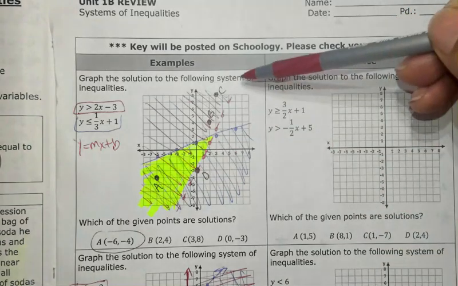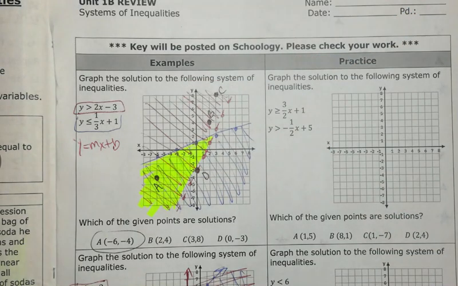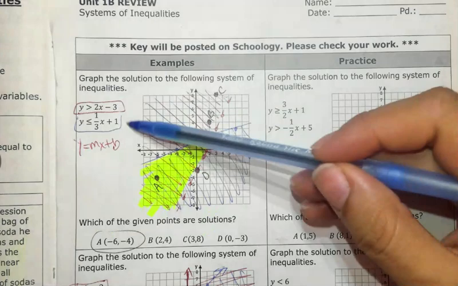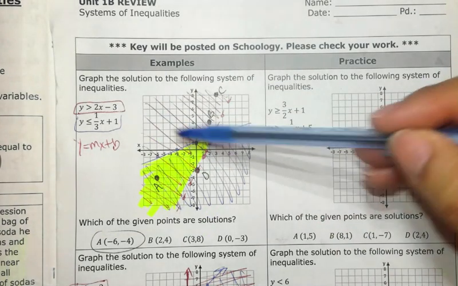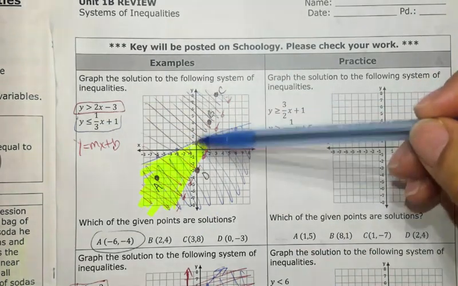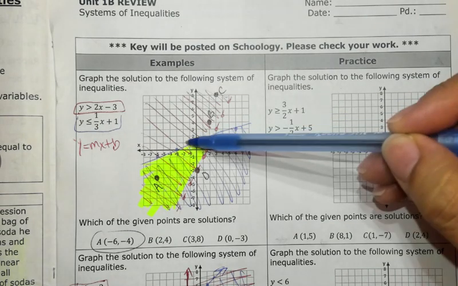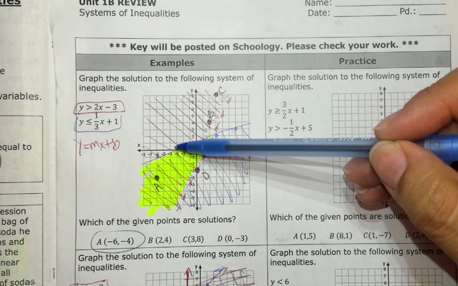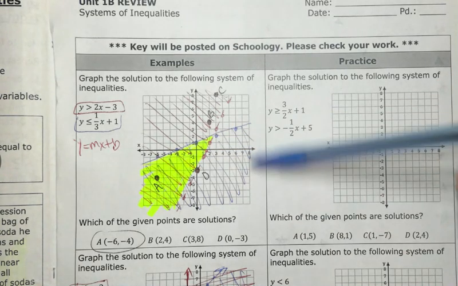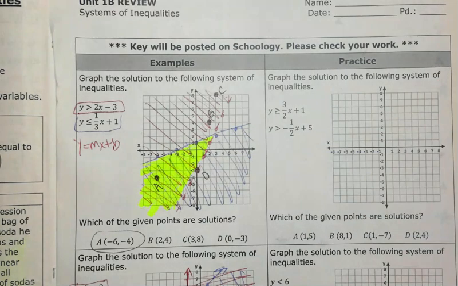So what's here in red, it's that first one. And then what's in blue, it's that second one, starting at y-intercept of 1. And the rise over run is rise 1, run 3, or down 1 and left 3. This is a solid line, it's shaded below. It creates that double shaded area highlighted right there.